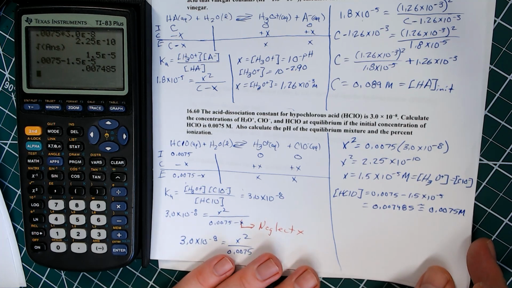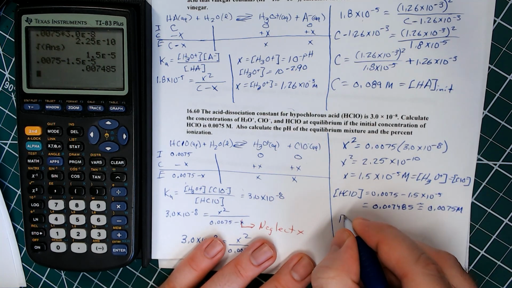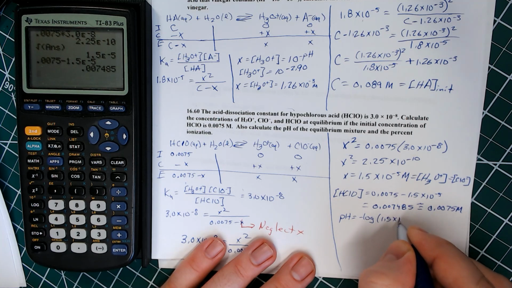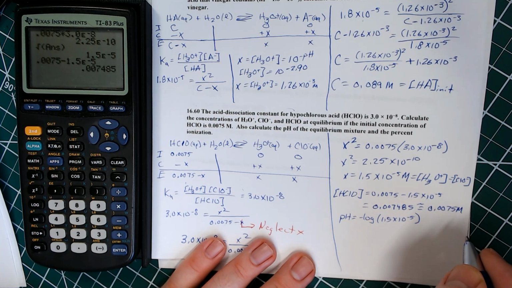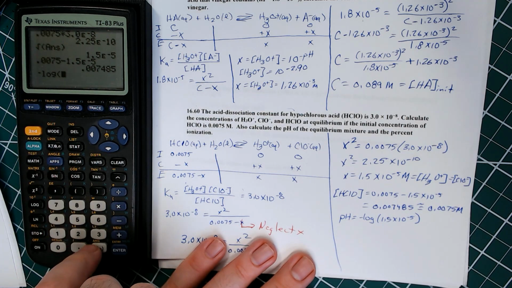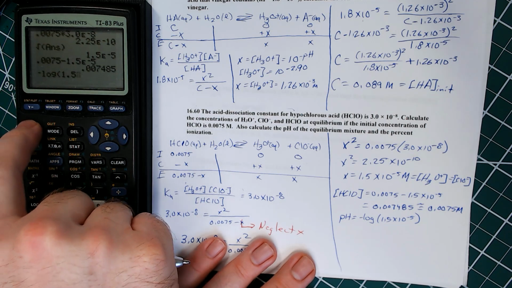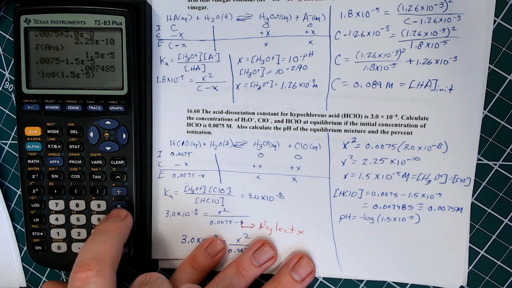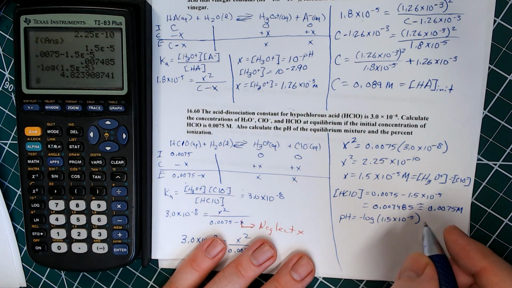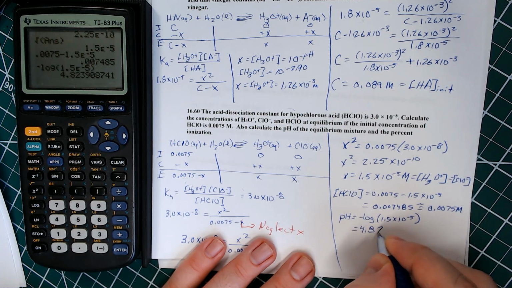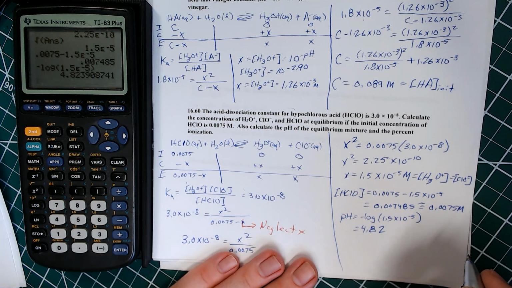Okay, we need to do the pH calculation now. So pH is equal to the negative log of 1.5 times 10 to the negative 5. So we'll do negative log of 1.5 times 10 to the negative 5. Make sure I entered all that in correctly. I did. We'll hit enter, and you'll see we get 4.82. So 4.82 for our pH.